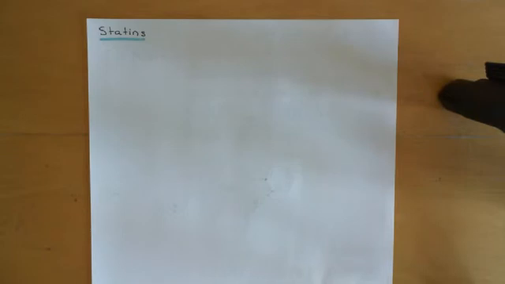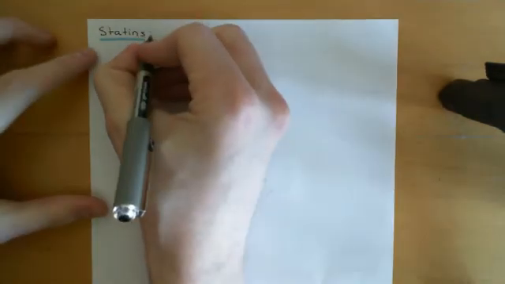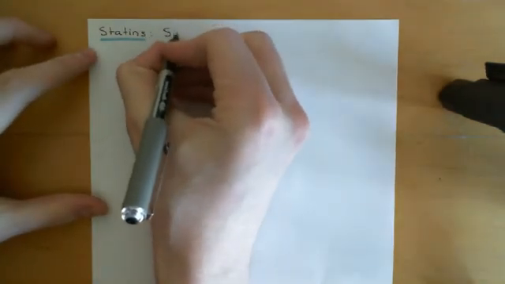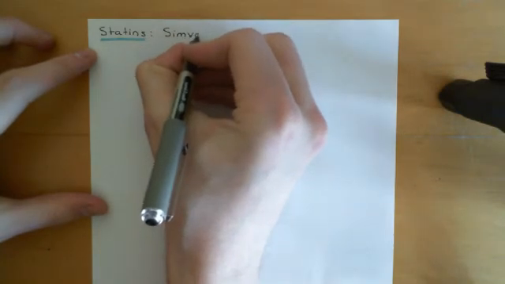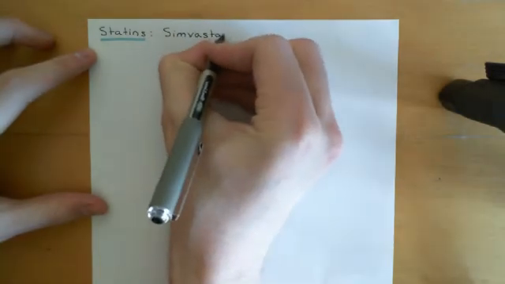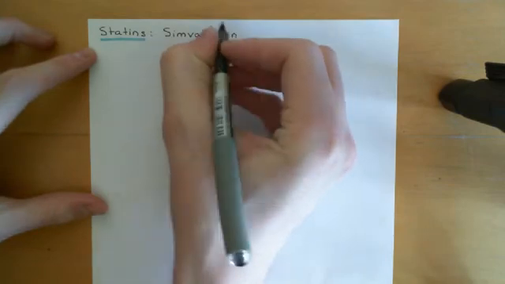Right, so statins, let me give you some examples of statins. There are loads of statins. They're one of the best-selling classes of drugs of all time. Of all time.